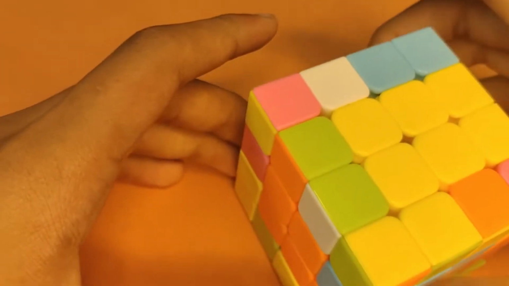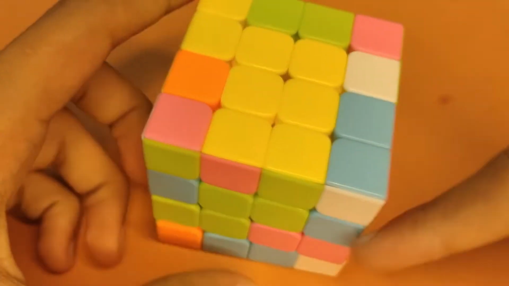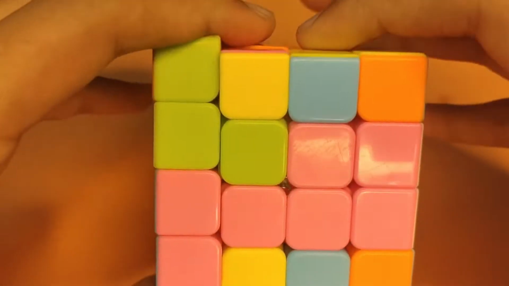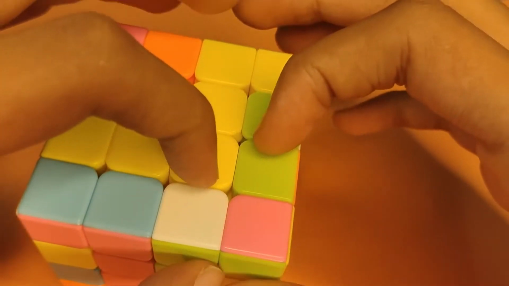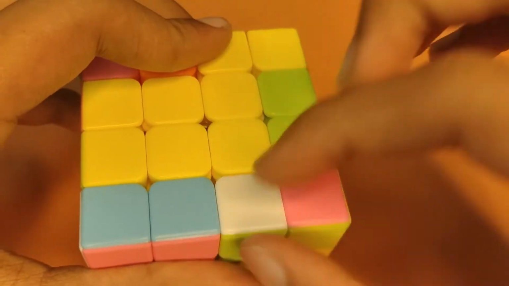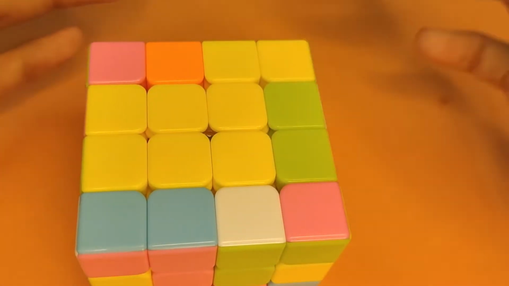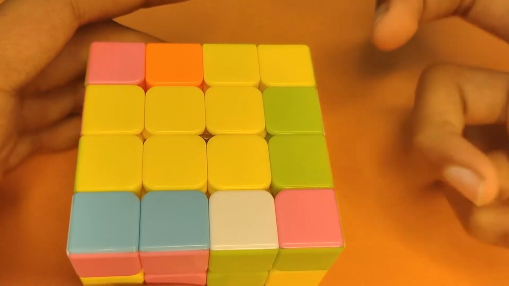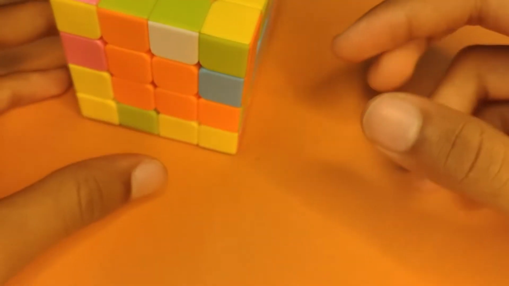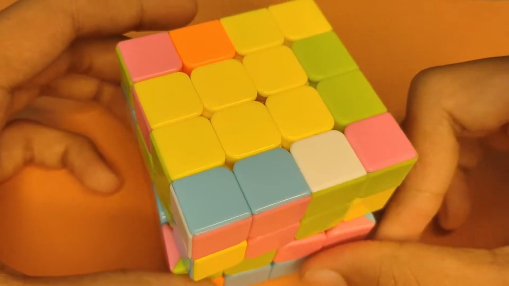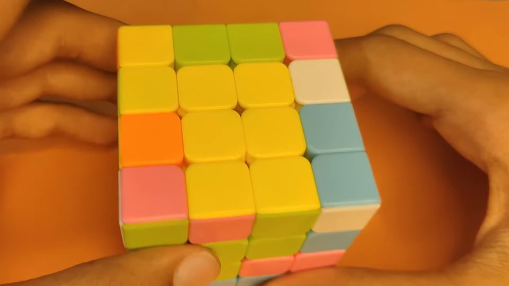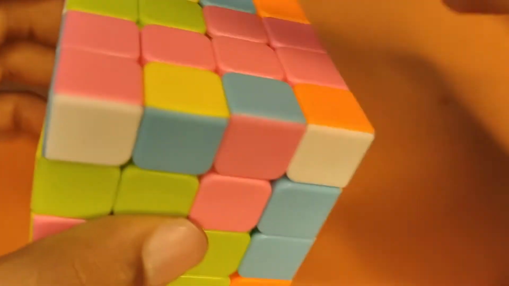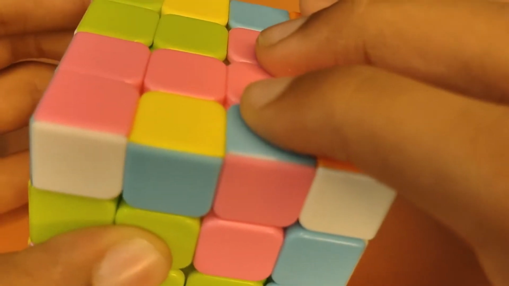Okay, so now G and R. We have one bar made here. Let's make the other one. What you might have noticed is that I've messed up this edge over here, but that's not a problem. We can solve it later, but make sure that you don't do it this way, because it's a little more of a time waste maybe. So you should keep that in mind, not to ruin this.